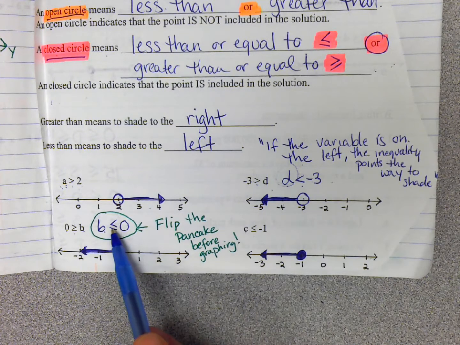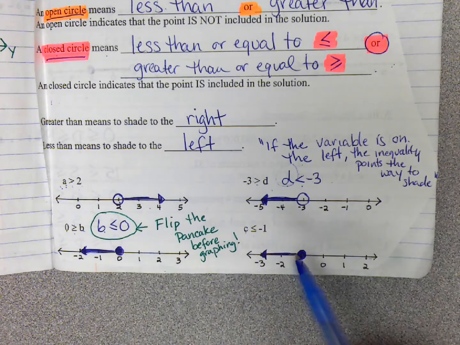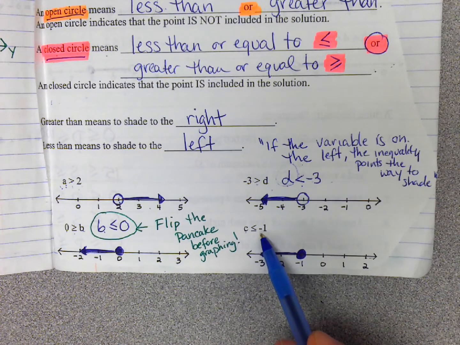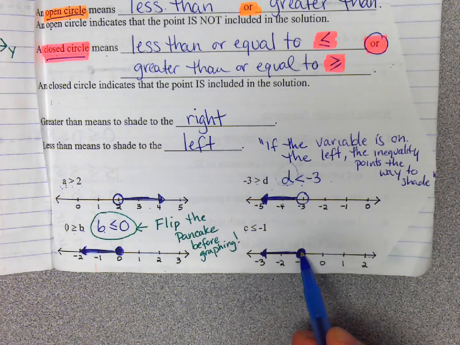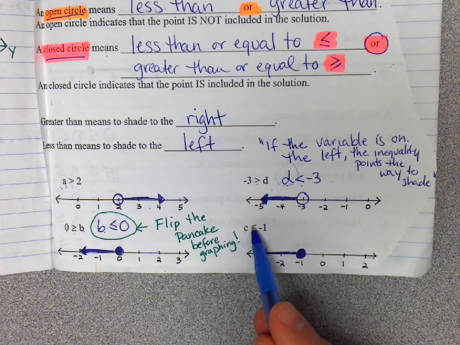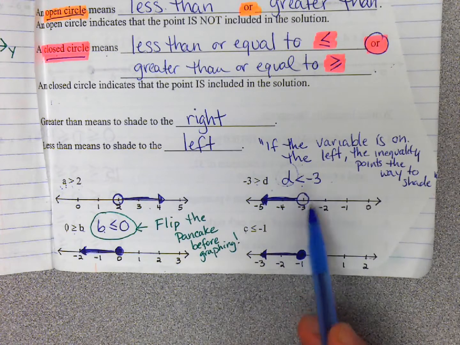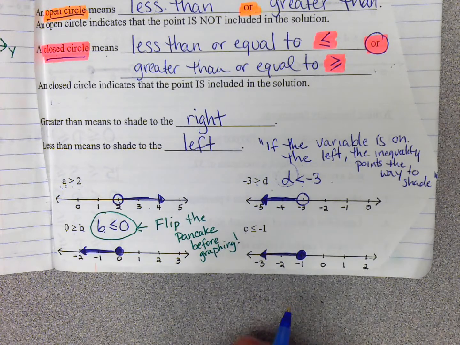Now, the equal to part gives us that solid dot. Same thing with this right here. C is less than or equal to negative 1. All right? So that solid dot comes from the less than or equal to. The equal to means fill in the dot. When there's no line underneath, it's an open circle. All right? You're going to have a lot of practice at this, okay?